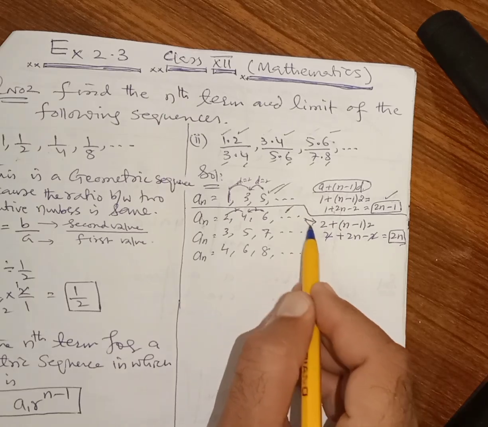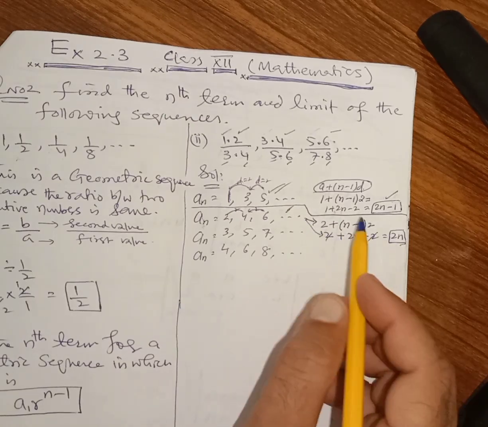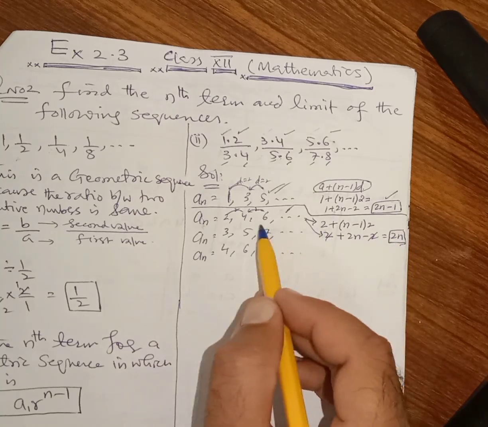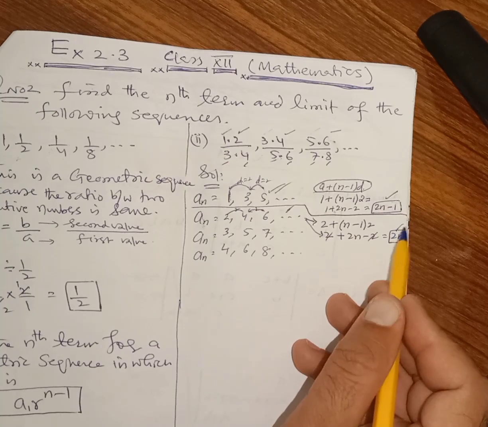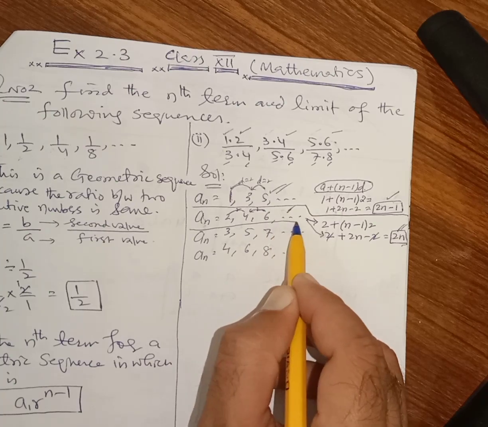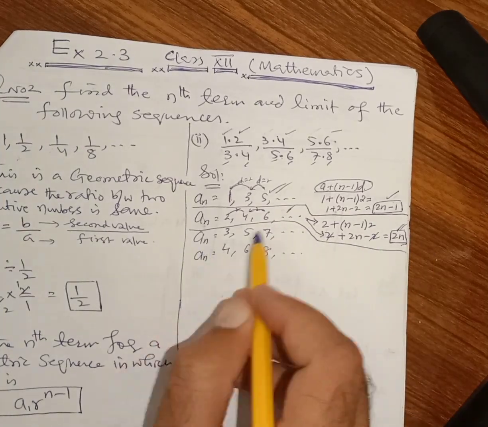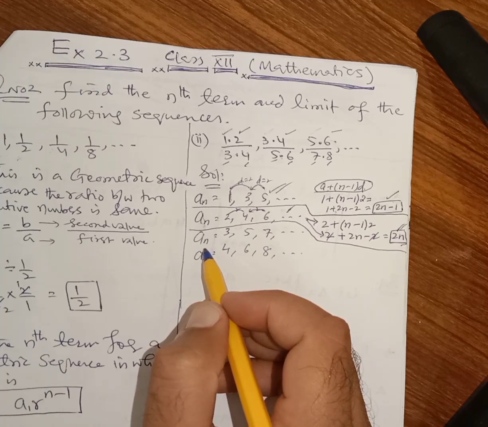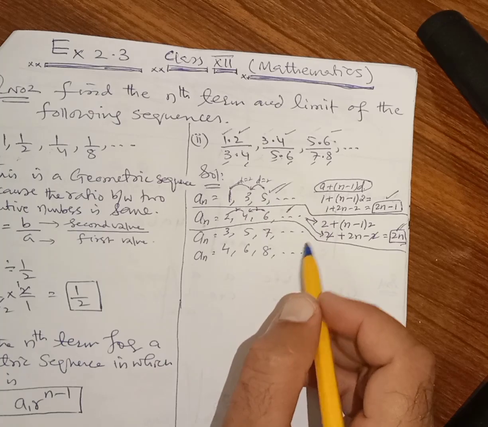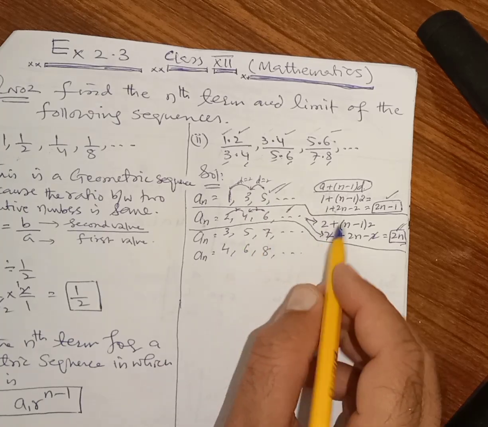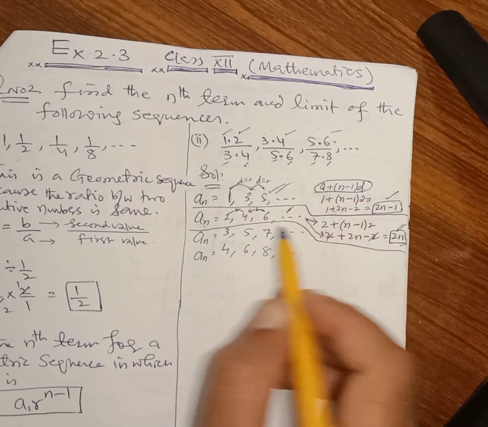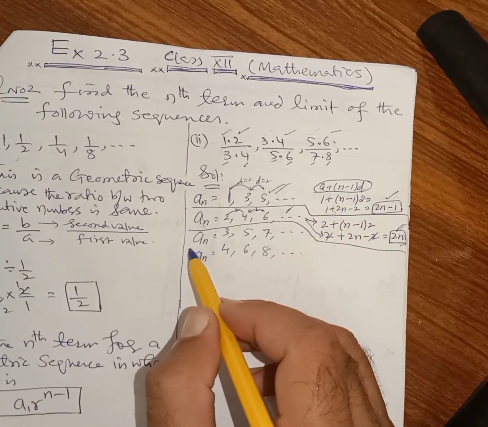So this is the pattern or procedure by which we can get any number in this sequence by putting that position number in place of n. So this is the general term for the sequence an, which is 2, 4, 6, and so on. Now you can find out the general term for this sequence. Again, this is an arithmetic sequence, so we will put the values in this formula to get the general term of this sequence.